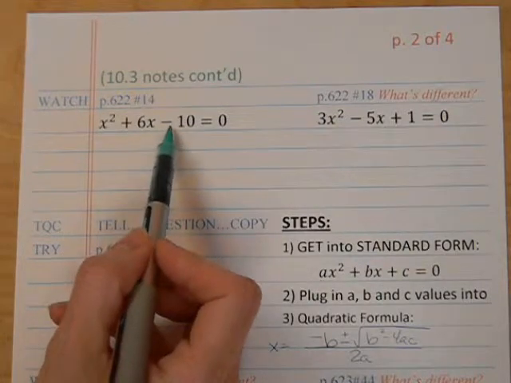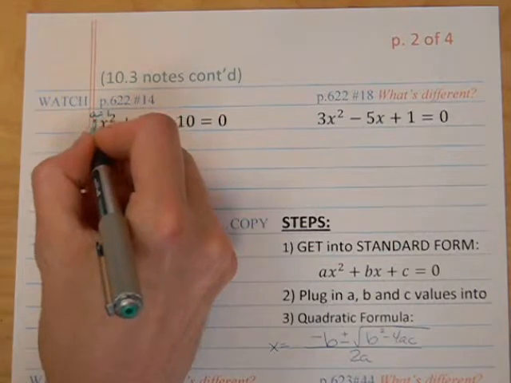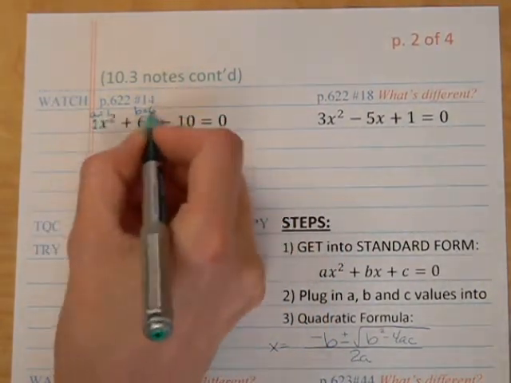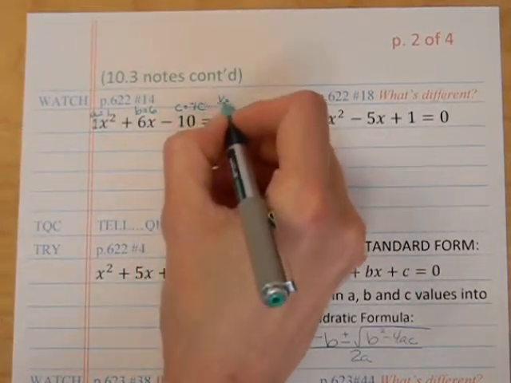X squared plus 6x minus 10 equals 0. Our a value is 1. It's the number in front of the x squared, the coefficient. Our b value is 6. Both of these happen to be positive. And our c value is negative 10. Keep those signs.